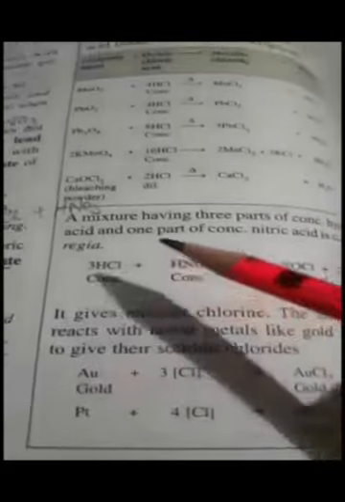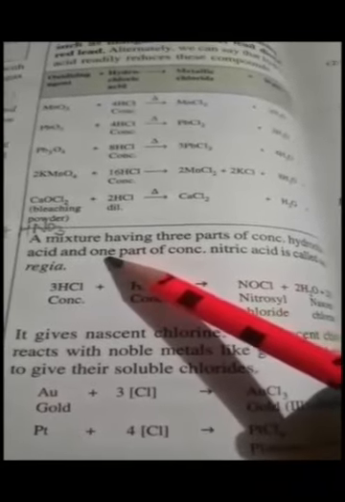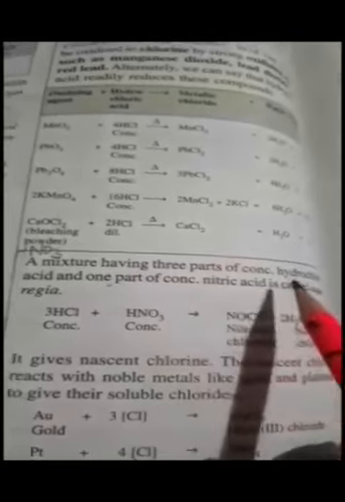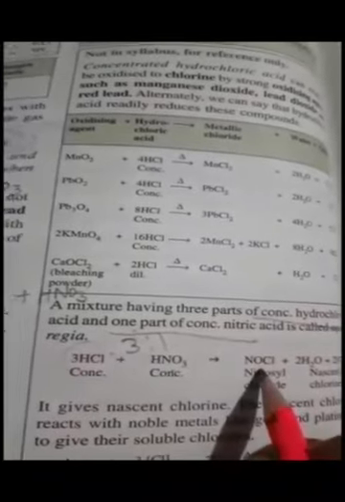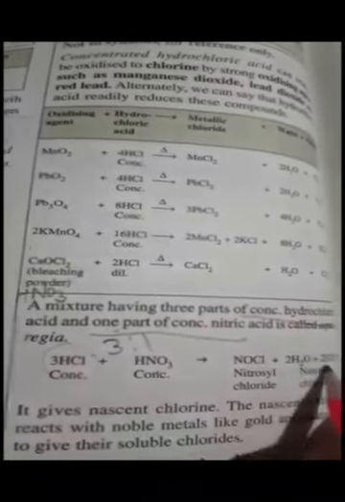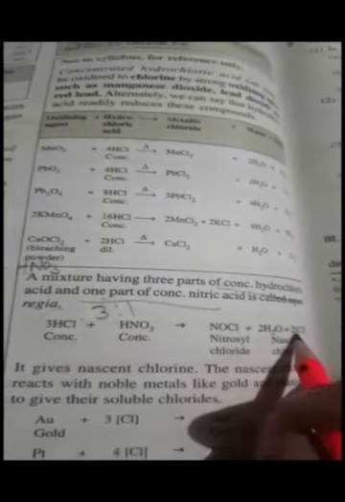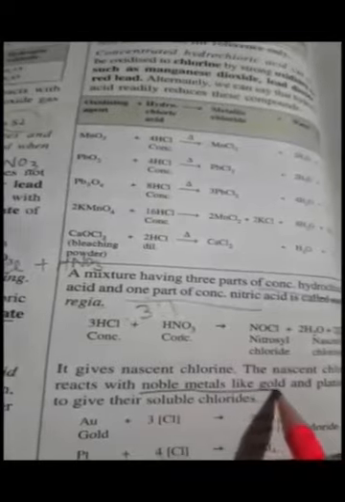Aqua regia is not in your syllabus, but here we discuss it a little. Aqua regia is a mixture of 2 acids, 3 parts concentrated hydrochloric acid and 1 part nitric acid. In 3:1, we take 3 volumes of HCl and 1 volume of nitric acid. It forms 3 products: nitrosyl chloride, water and nascent chlorine. This nascent chlorine is used to dissolve noble metals.